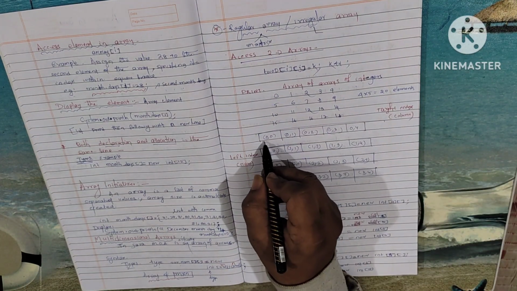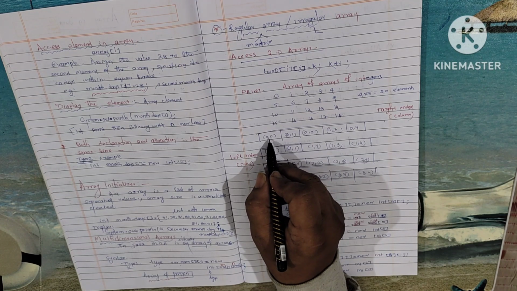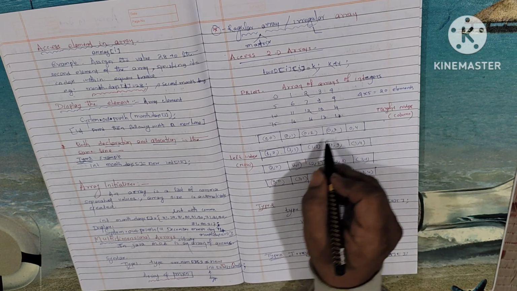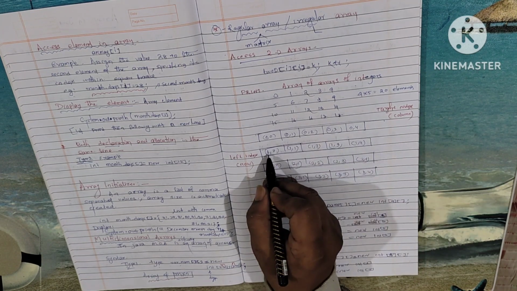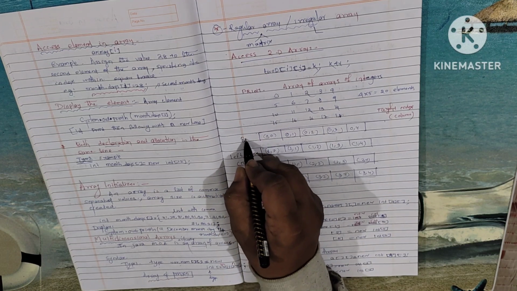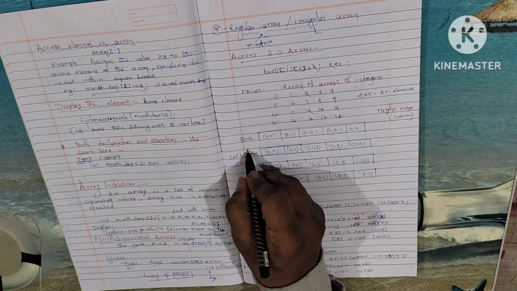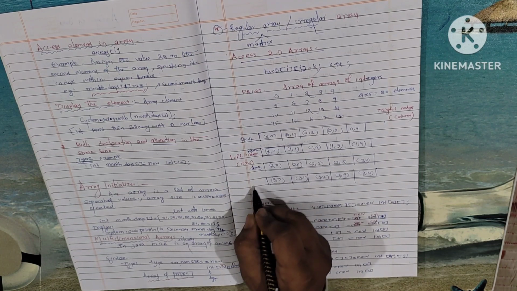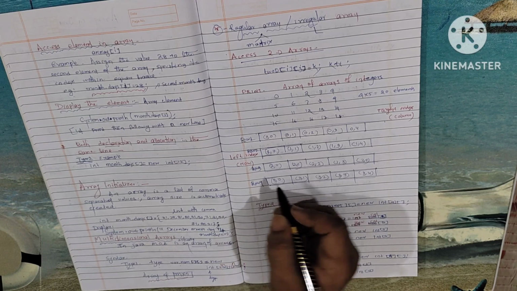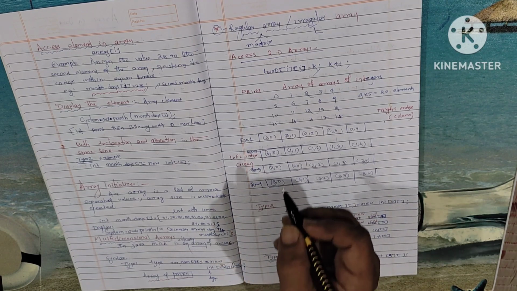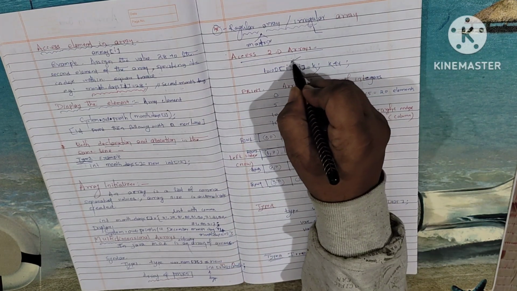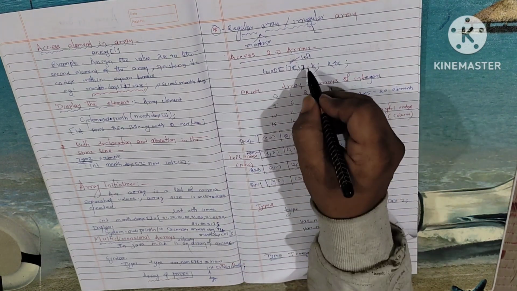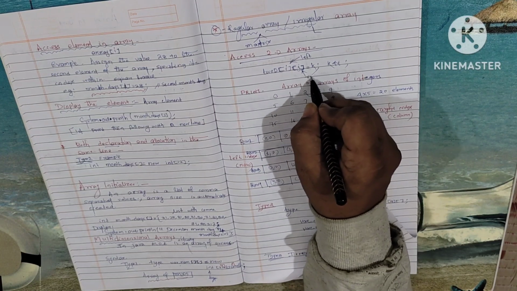So the allocation process in memory is like this: 0,0; 0,1; 0,2; then 0,3; 0,4. In the second row, this is row 1, this is row 2, this is row 3, this is row 4. This is called the left index, which we have shown here as the row, and this is the right index.